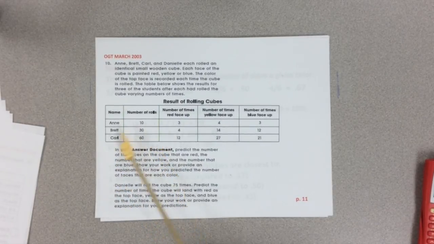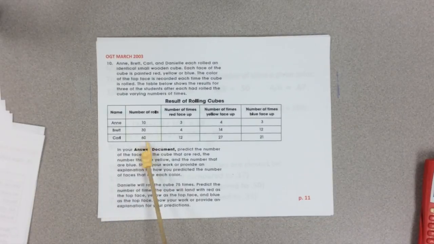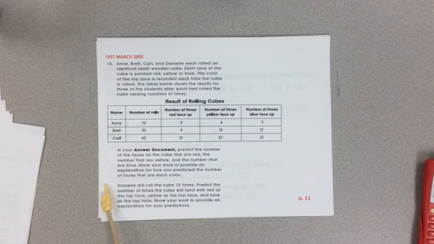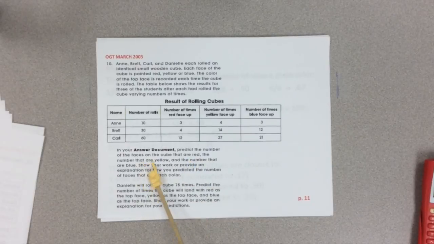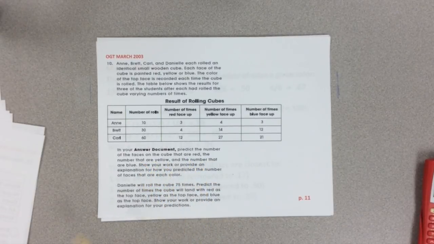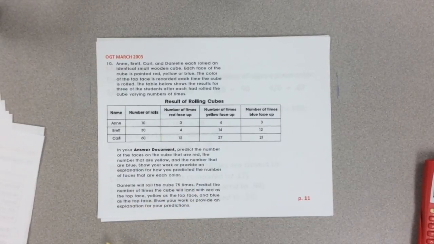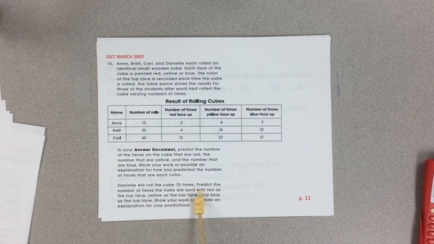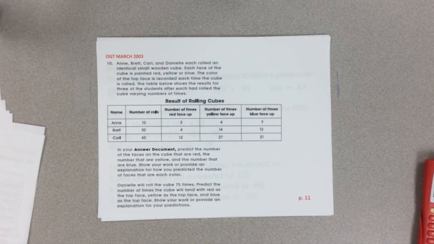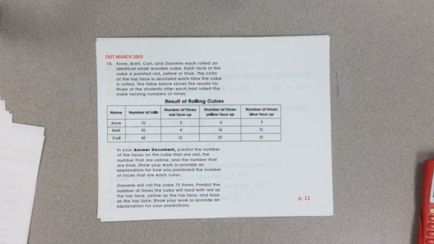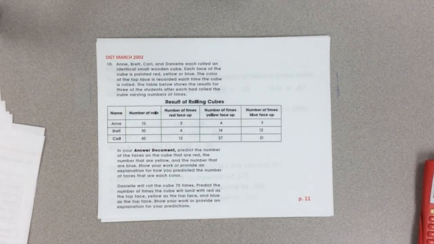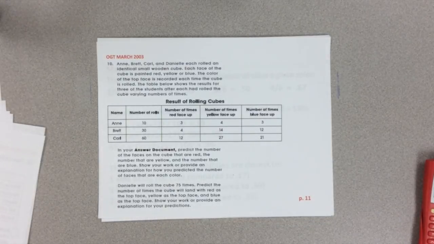And Annie rolled 10 times, Brett went 30, and Carl went 60. So we could just add those up. That is a total of 100 rolls. Okay, in our answer docket, we're going to predict the number of faces on the cube that are red, yellow, and blue. Show your work and provide an explanation for how you predicted the number. Then there's another question: Danielle is going to roll the cube 75 times. Predict the number of times the cube will land with red on the top face, yellow on top, and blue. Show your work and provide an explanation.